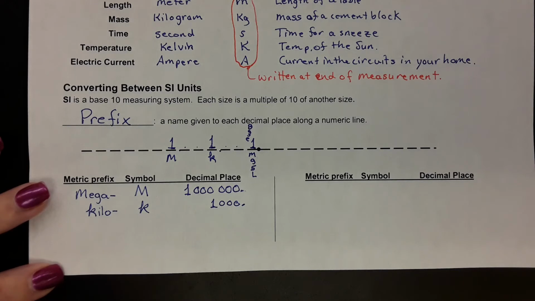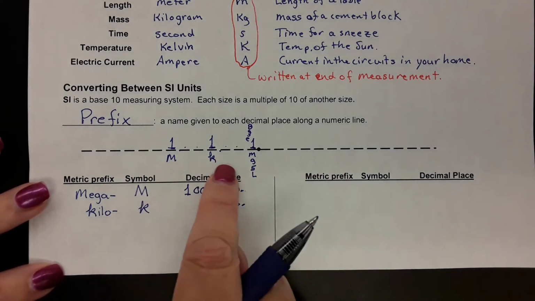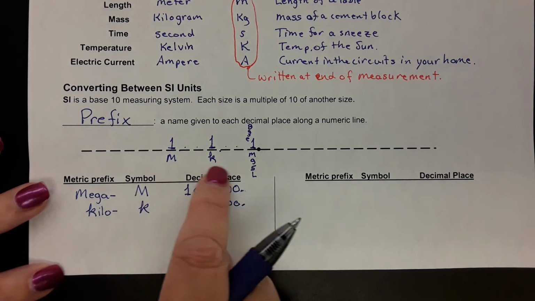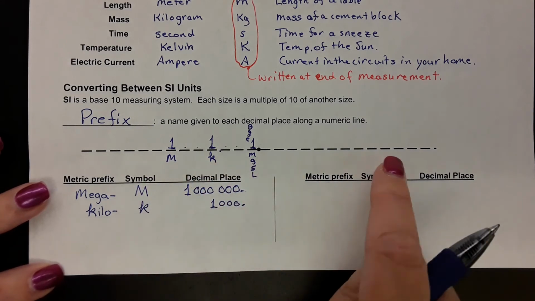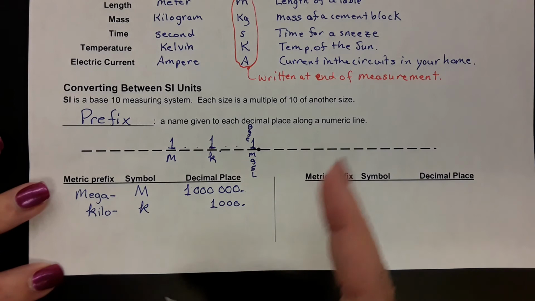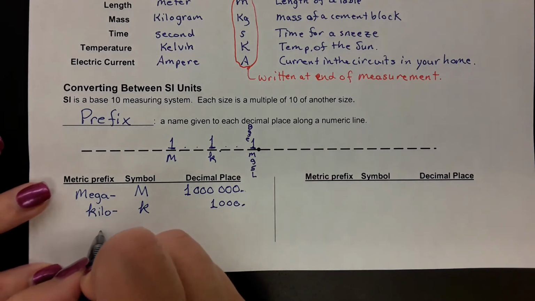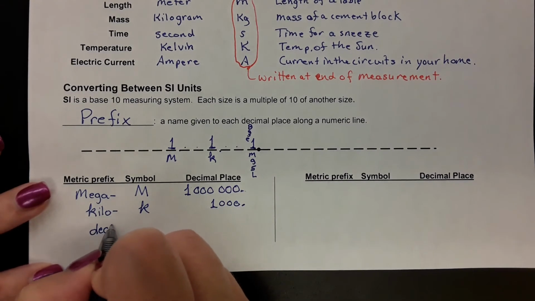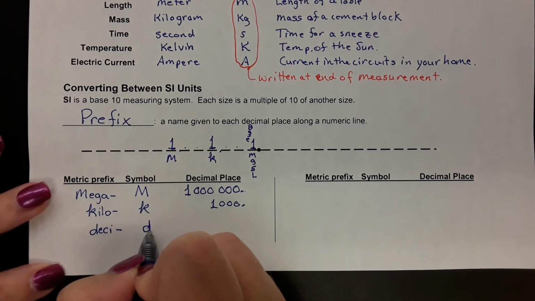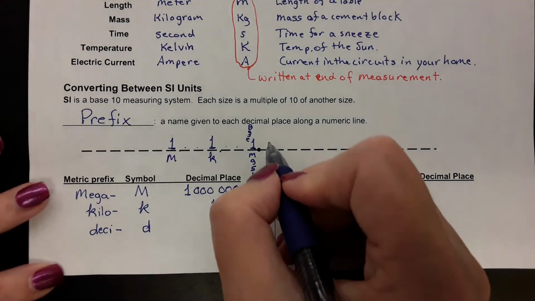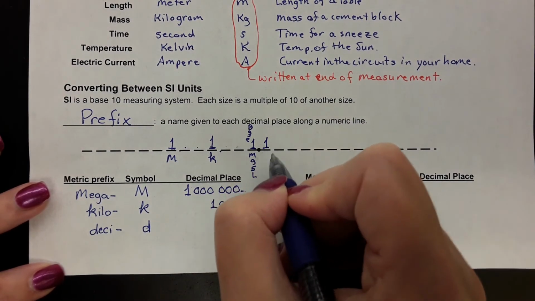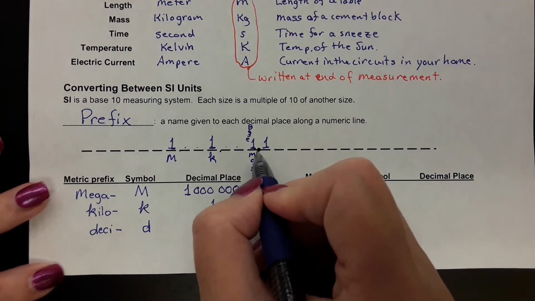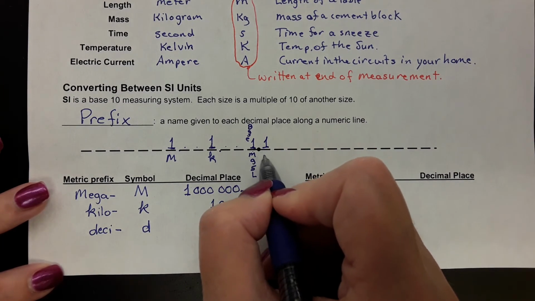All right, now we're going to go to the other side of the decimal line. These two are the most used up here on the top. Let's go to this below. That's where we measure more down here. So we're going to look next at deci. It uses a small d, and deci is located right here. So if you have 1 decimeter, you have 1/10 of a meter.